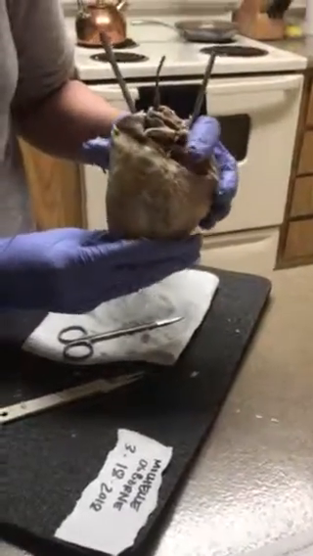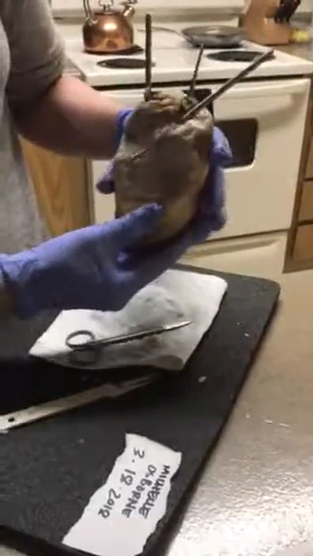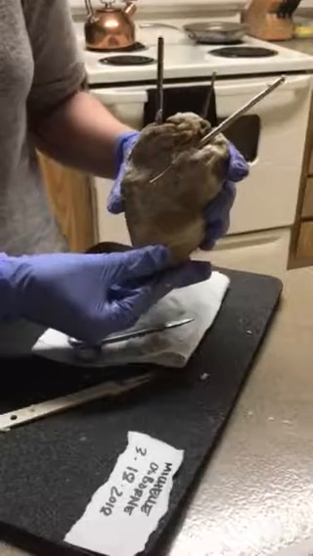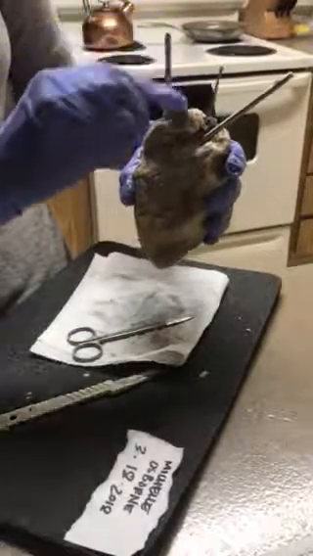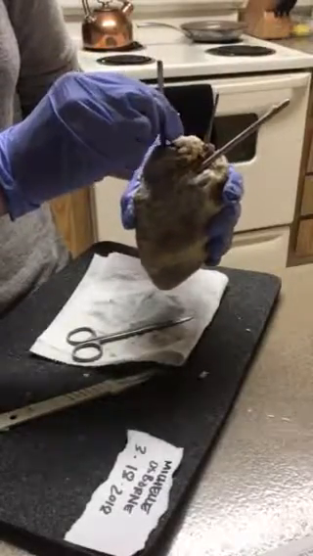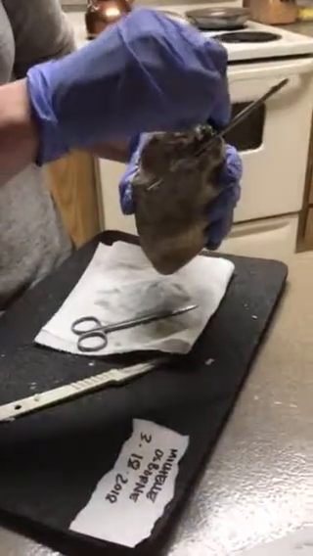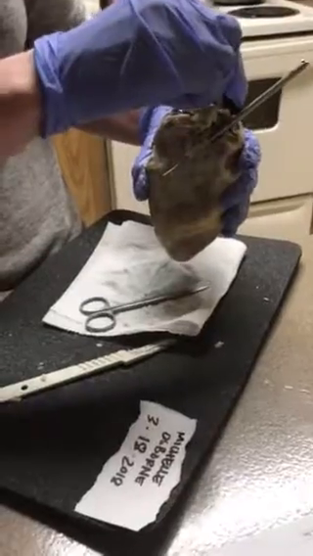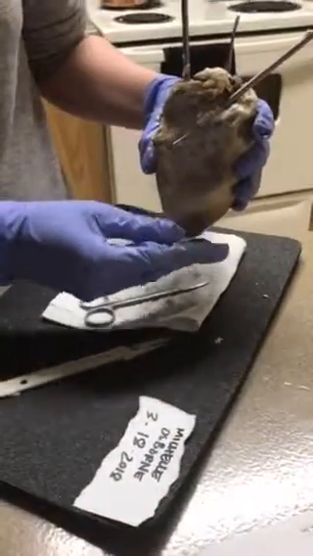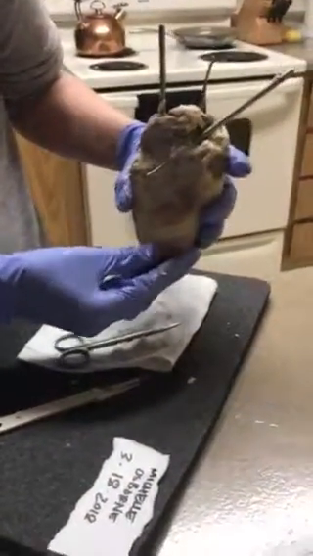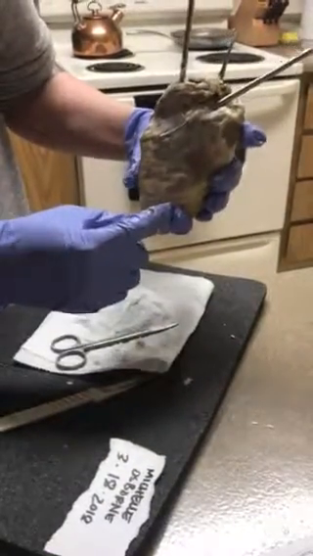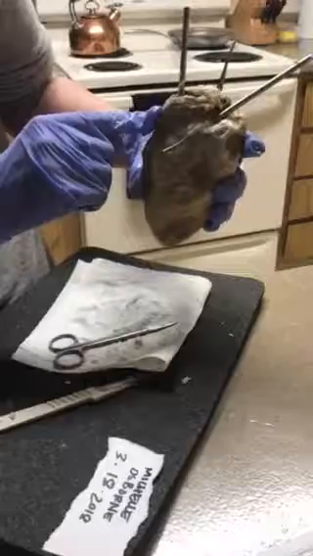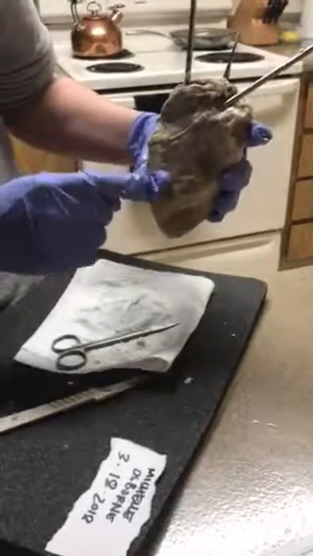All right, so going to the back side, the posterior, we have the aorta and once again, the brachiocephalic artery. And then we have the right auricle, and then the right ventricle. We have the left auricle, and the left ventricle.